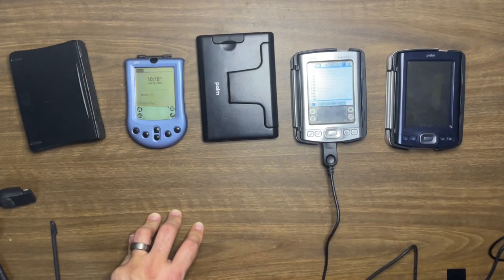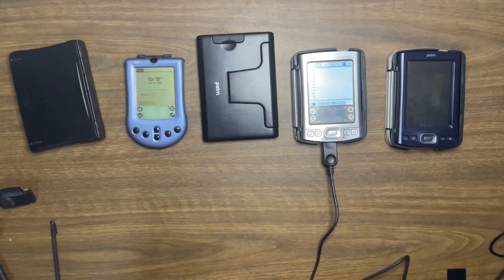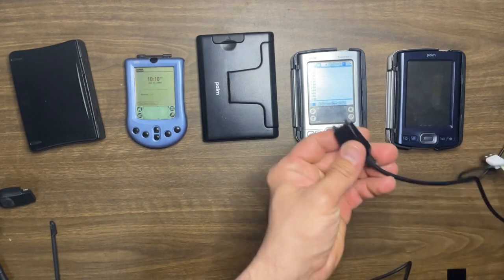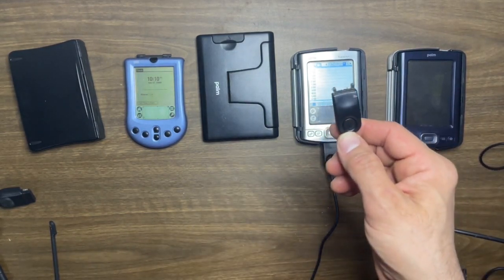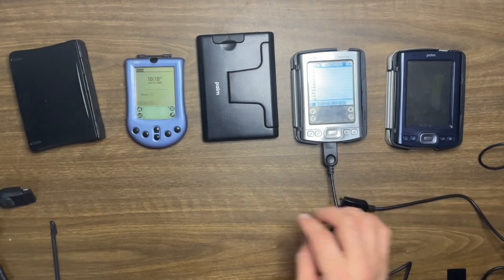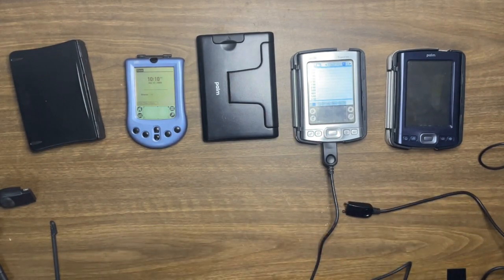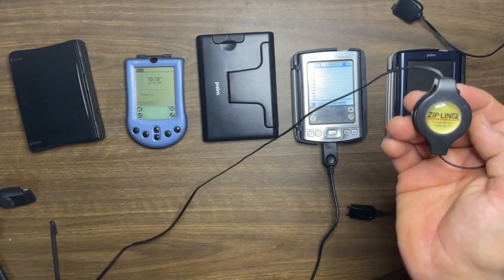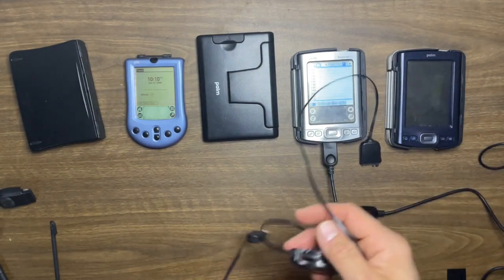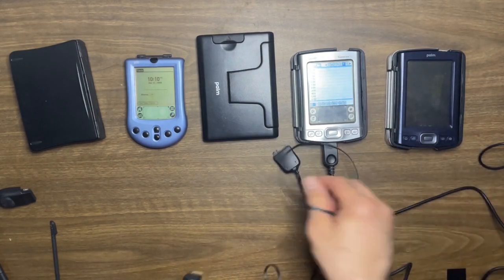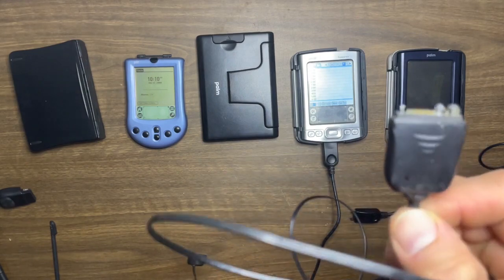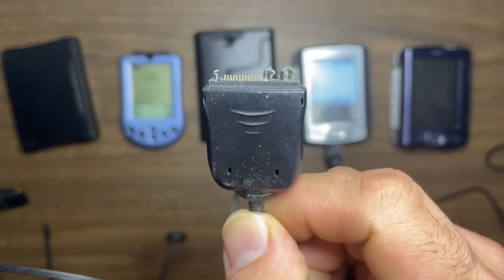I had this cable, then I found a second cable, which I have here, and then I found my old zip link, which, being as old as it is, it has all the ports on it.